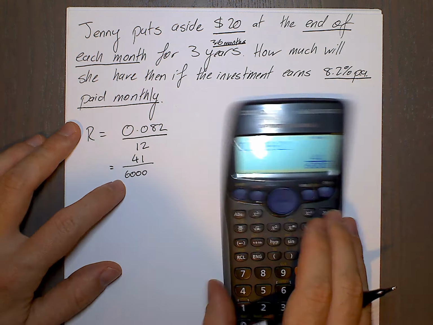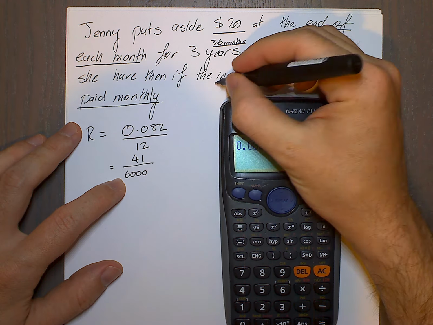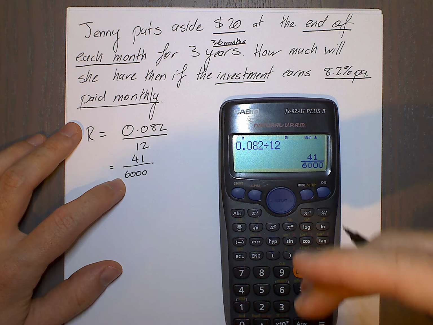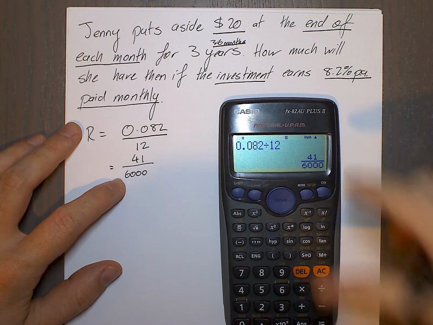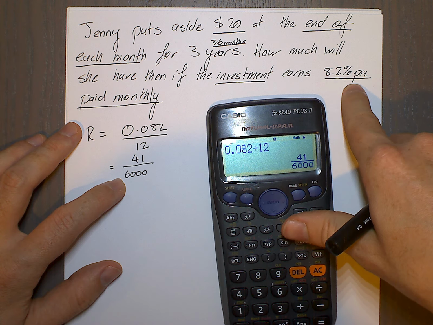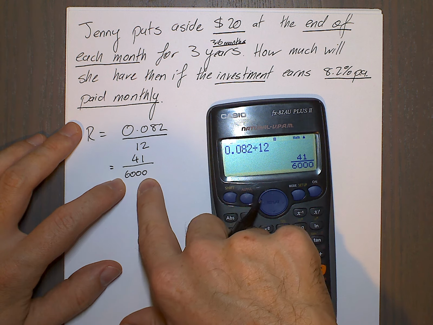Now, there's a slight catch to this. When you're looking at this style of question, this is an investment, so it's going to be growing over time. That means there's actually 108% per annum, which we didn't quite look at. So there is a small adjustment we need to make.